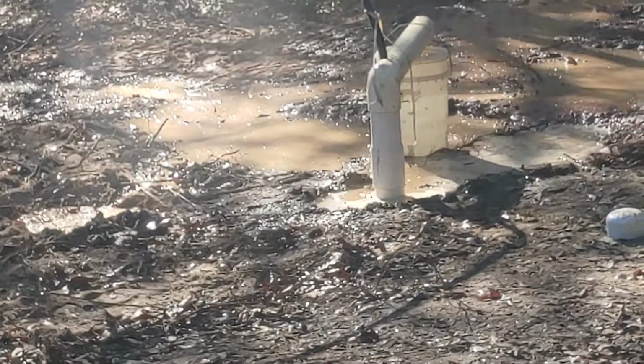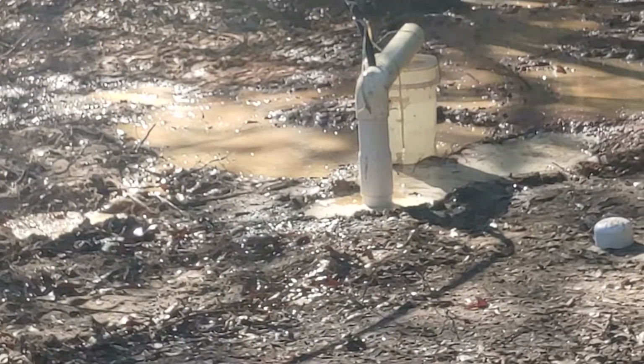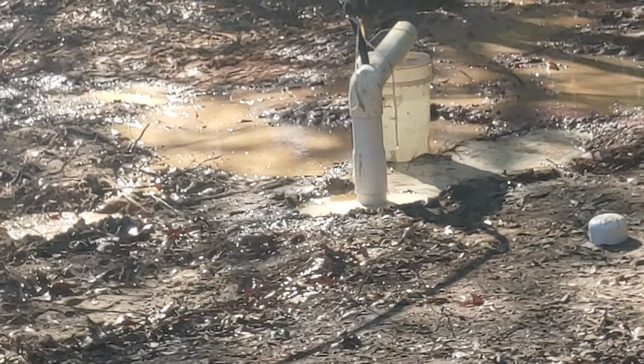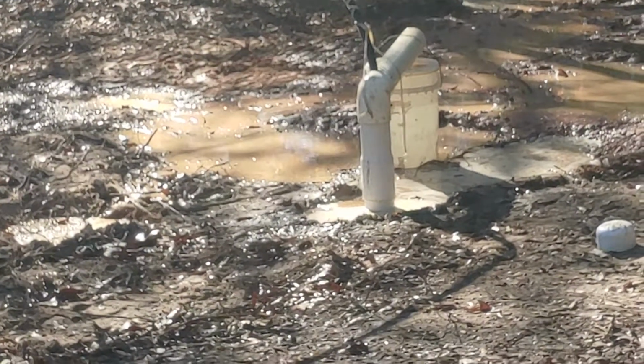That's a big deal for water right there. That's a lot. Once we clean it up, we do that, and it gets all that junk out. And then start over.